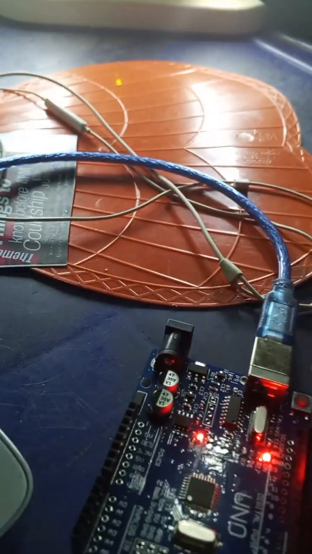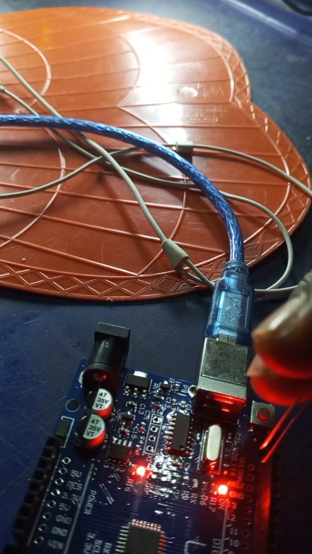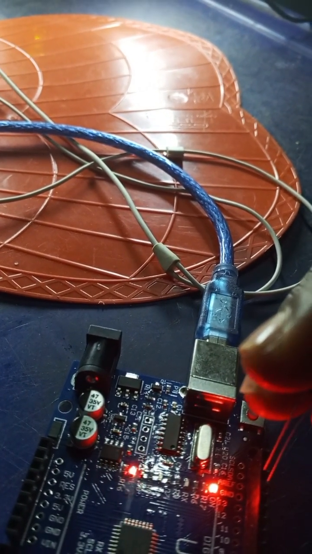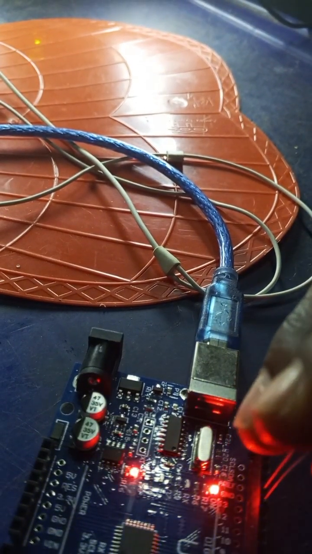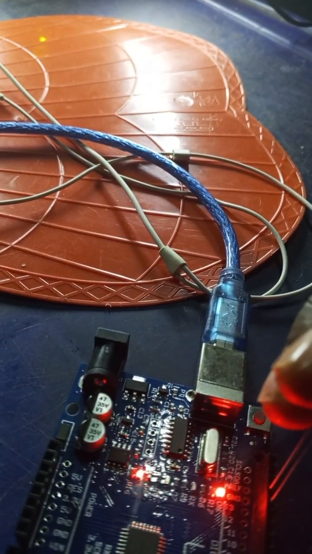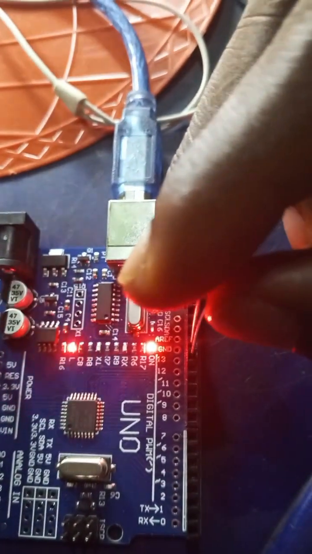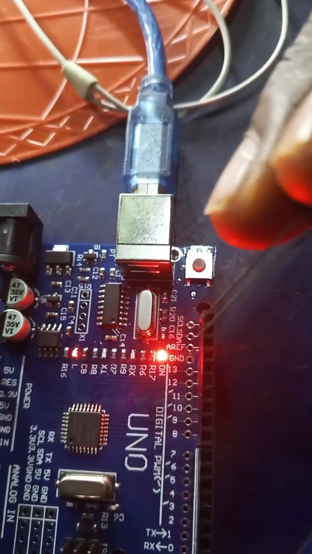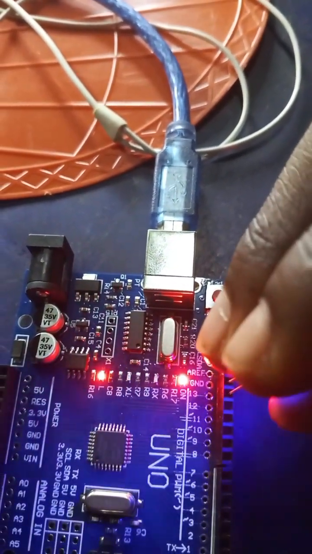To run the code, you come here and look for 13 and GND. The long leg goes to 13, and the short leg goes to GND. Hope you can see. You see, the code is still running, but when I put it here, it did not work. So that is how it is.